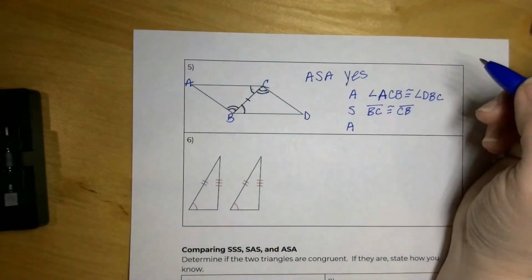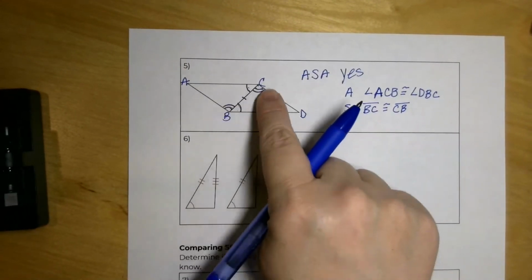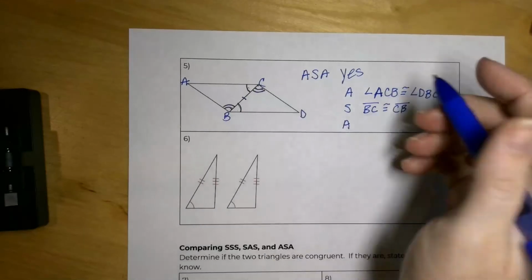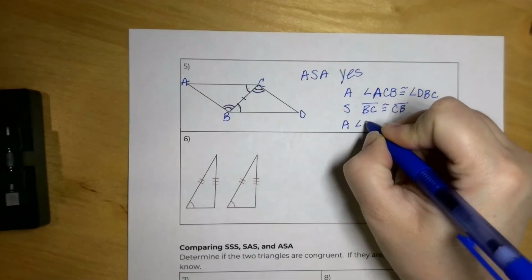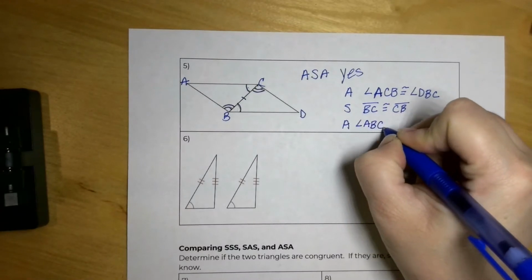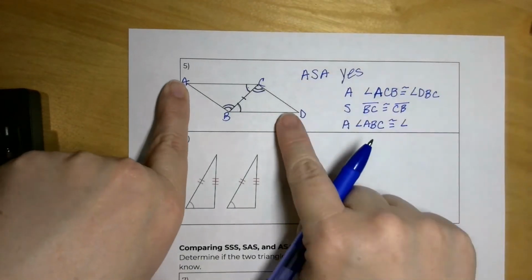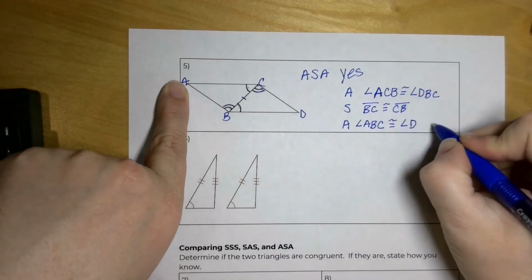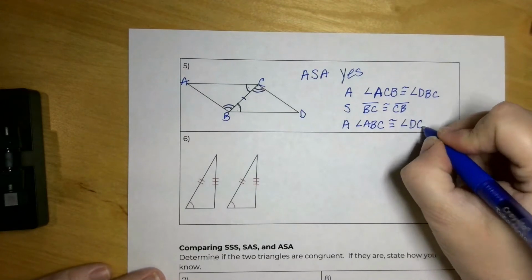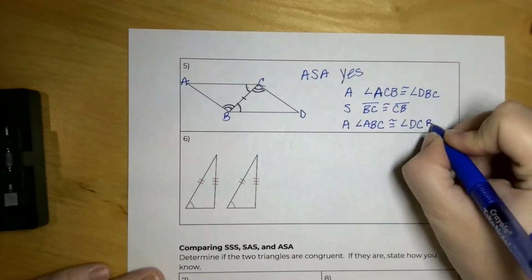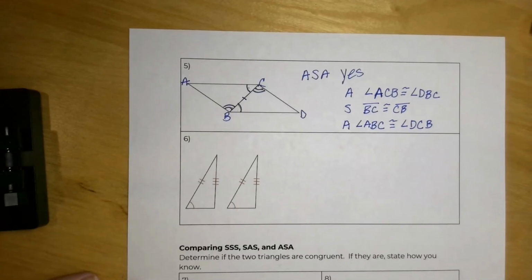And then that third angle, or that second angle, sorry, is going to be the ones that have the double arcs on it. So again, I'm going to start with triangle ABC up here, and I'm going to say angle ABC is congruent to what goes with A, D, and then C is the one that has the two arcs on it, and then B. So there's my angle side angle statement.